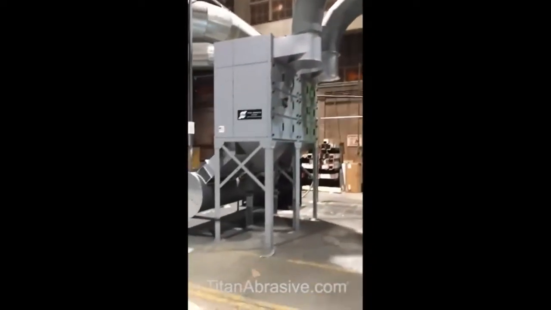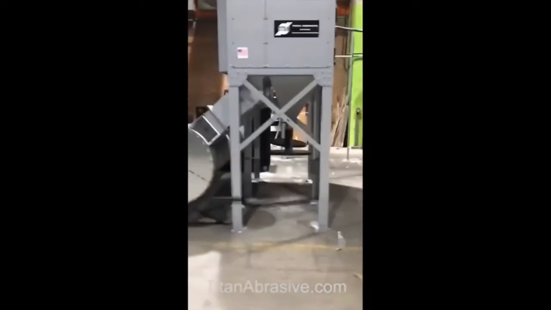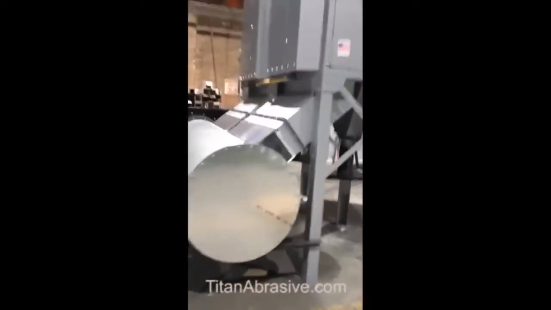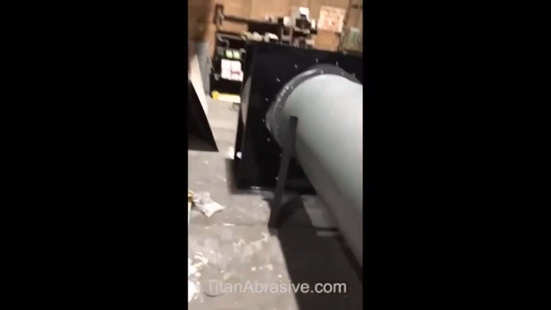And that's really where people start to save their money, is reusing their media over and over again. Cleaning it saves disposal cost as well. You don't have a lot of dust and debris to get rid of because you're reusing that media over and over again.